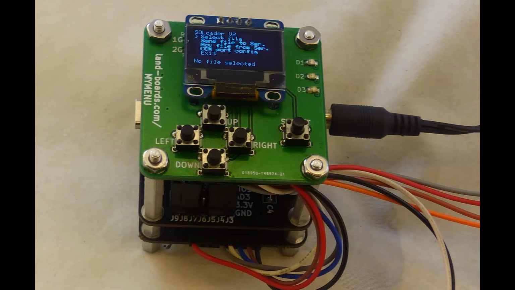This is the My Menu card. It consists of a 0.96 inch OLED. Could be blue or white. They have different color ones. There's also 5 switches and 3 LEDs on the card. The 5 switches are up, down, left, right, and select. The LEDs would let you see what menus you're running, or if you have an error code or something like that. They're not currently being used.